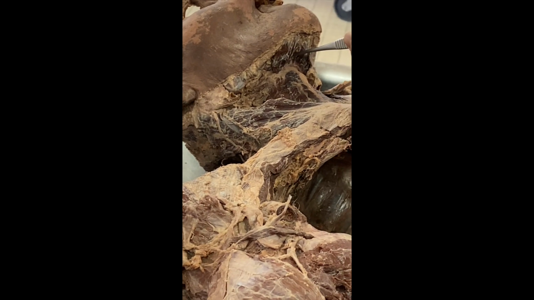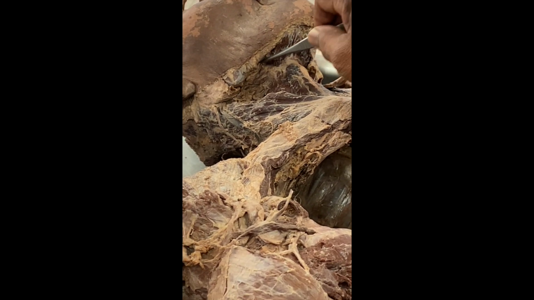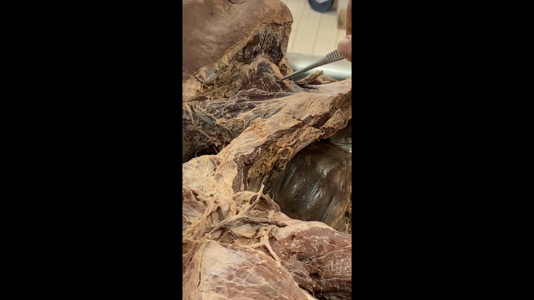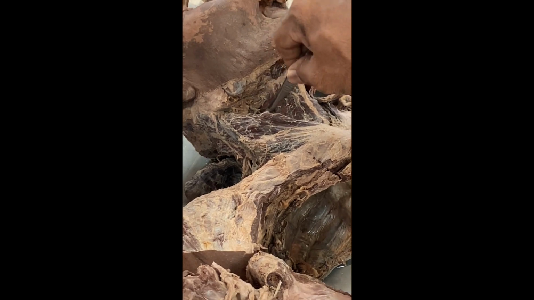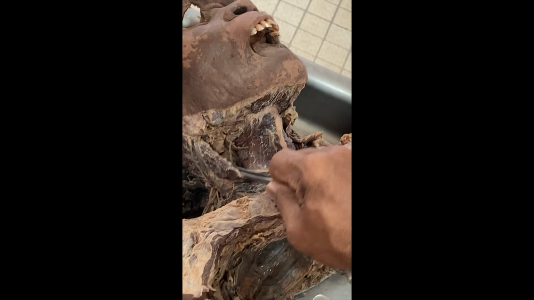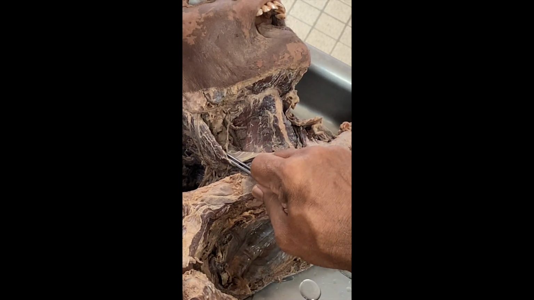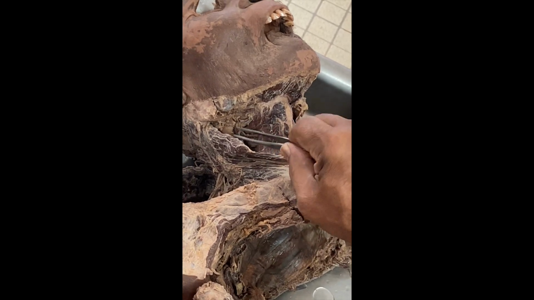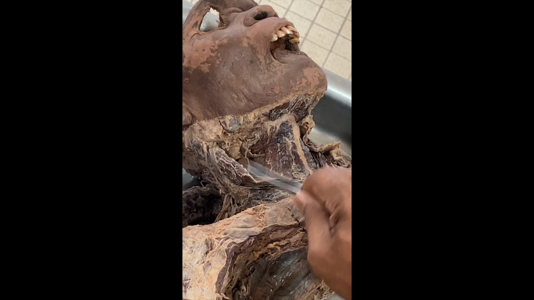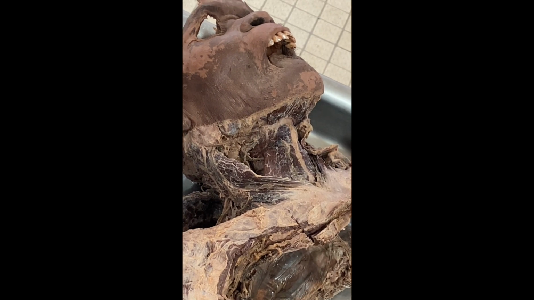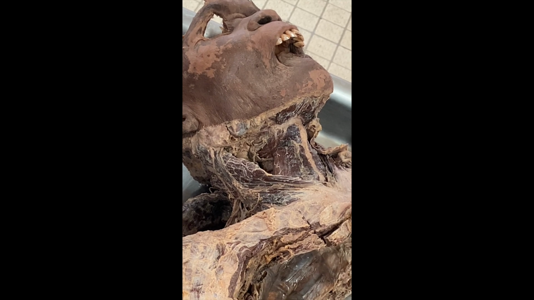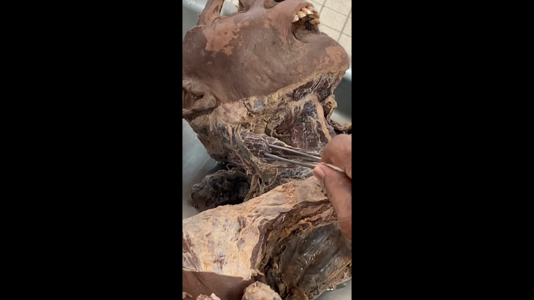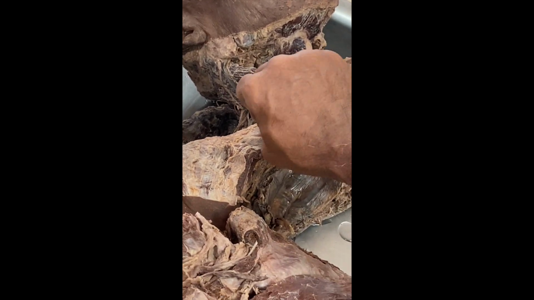So this is the submental triangle, this is the digastric region, this is the muscular triangle, the muscles are not cleaned, this is the carotid triangle. You can see the internal carotid artery. Internal, external and common carotid are present in relation to the carotid triangle. So in front of sternocleidomastoid is the anterior, behind is the posterior triangle.